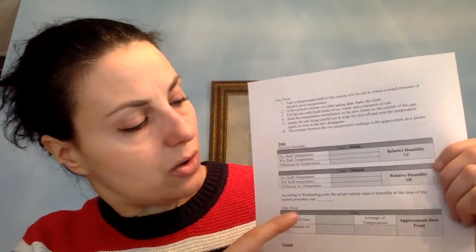And then go to weatherbug.com or another weather-related website, and you can find the relative humidity for where you live at the time that you did the outside procedure. Then the last part of the experiment is the dew point.